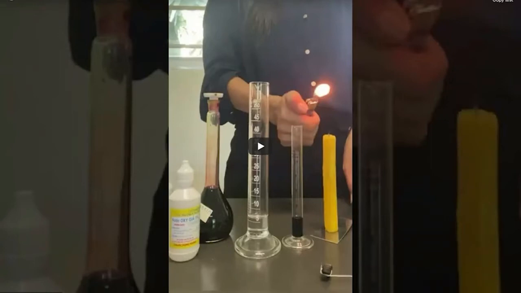I burn it to get fire, and we all know oxygen supports breathing and supports the fire. So if there is oxygen, the fire will brighten. That's why I burn the charcoal to get fire, and I put it in the reaction. When the burning compound meets the oxygen, it becomes brighter and gives sparks of fire.